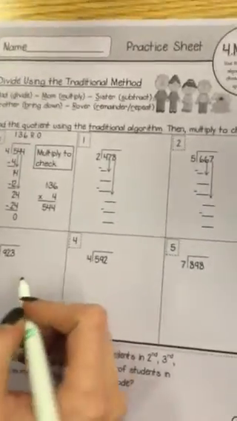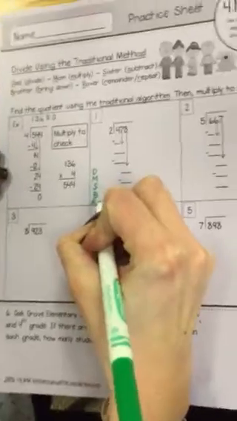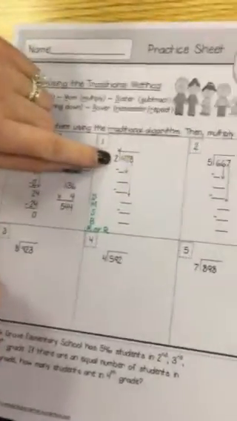Okay, you guys remember: first I divide, then I multiply, next I subtract, bring it on down, repeat, or remainder, okay? So I'm going to divide here. I like to put my little multiplication symbol. I'm going to divide 4 by 2. So I can ask myself, 2 times what gets me 4? And 2 times 2 gets me 4.